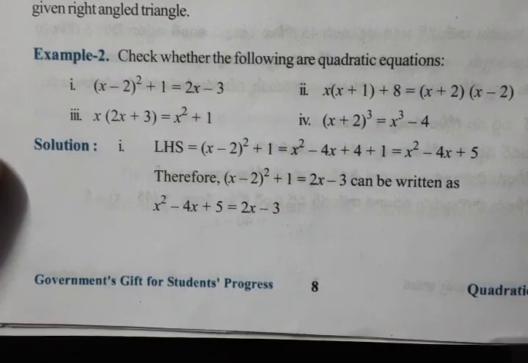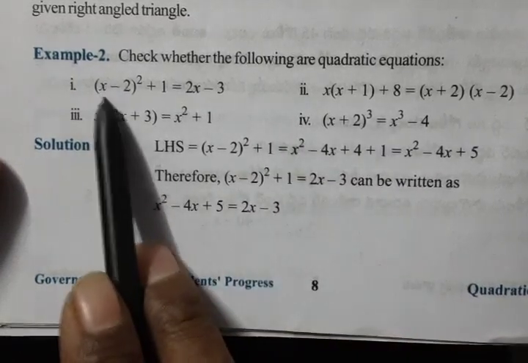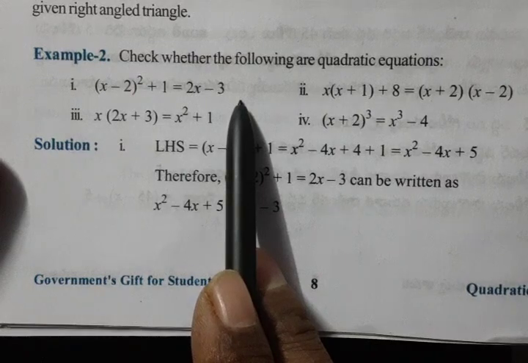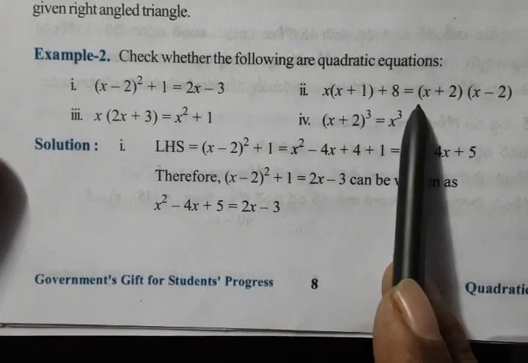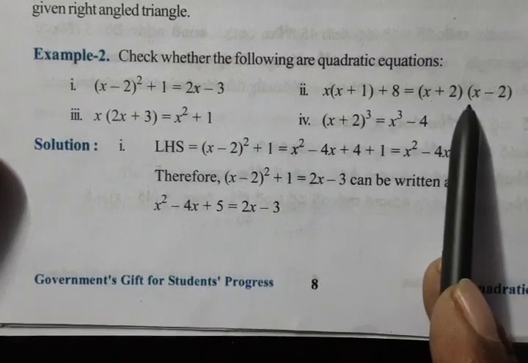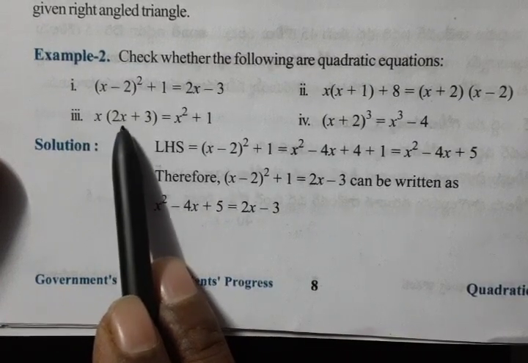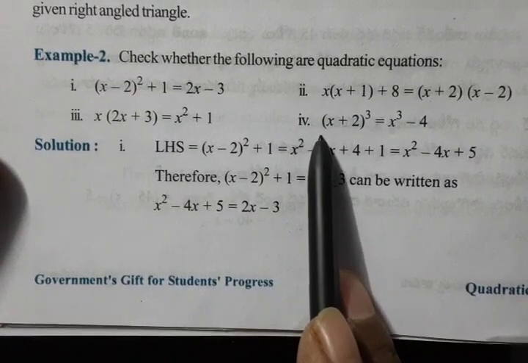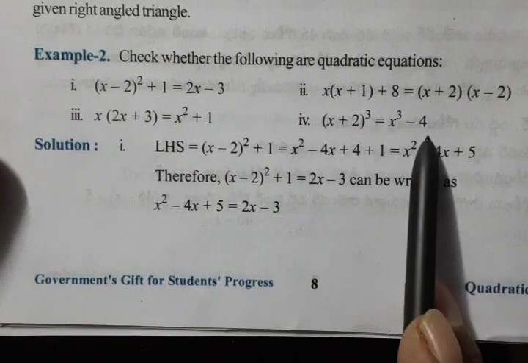Check whether the following are quadratic equations or not. First: x minus 2 whole square plus 1 equal to 2x minus 3. Another one: x into x plus 1 plus 8 equal to x plus 2 into x minus 2. And the third one: x into 2x plus 3 equal to x square plus 1. And the fourth one is x plus 2 whole cube is equal to x cube minus 4.